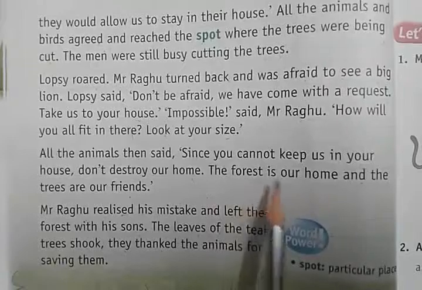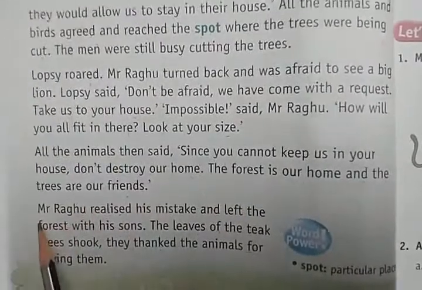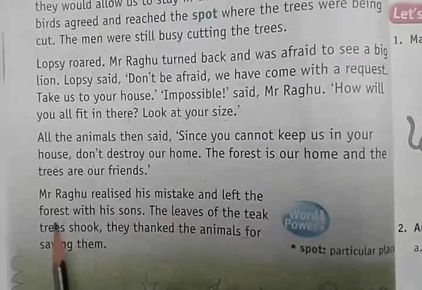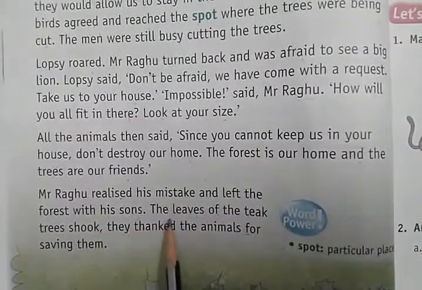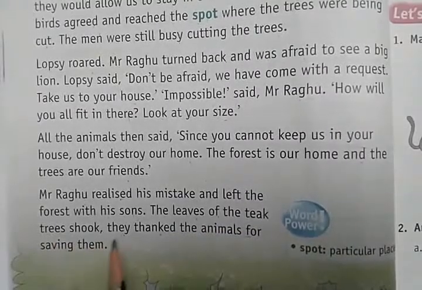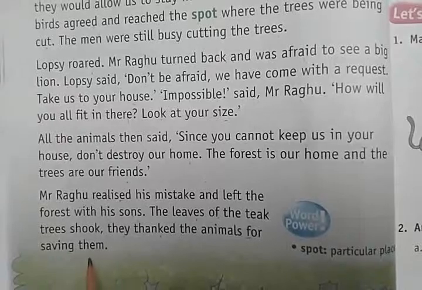The forest is our home and the trees are our friends." Mr. Raghu realized his mistake and left the forest with his sons. The leaves of the tree shook. They thanked the animals for saving them.